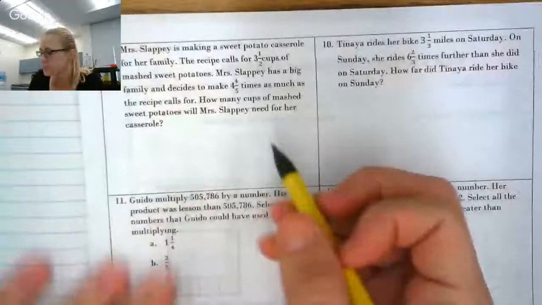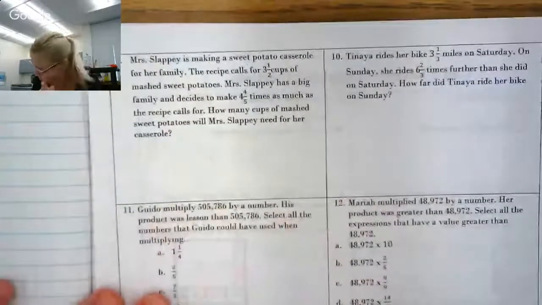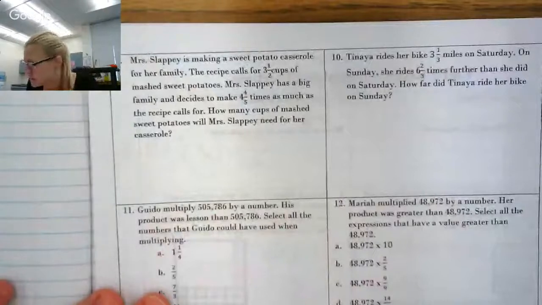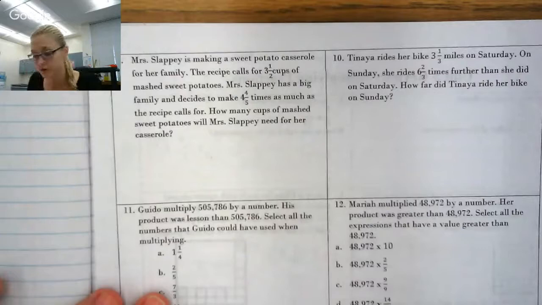Number 9 says, Miss Levy is making a sweet potato casserole for her family. The recipe calls for 3½ cups of mashed sweet potatoes. Miss Levy has a big family, and she decides to make 4 4/5 times as much as the recipe calls for. How many cups of mashed sweet potatoes will Miss Levy need for her casserole?